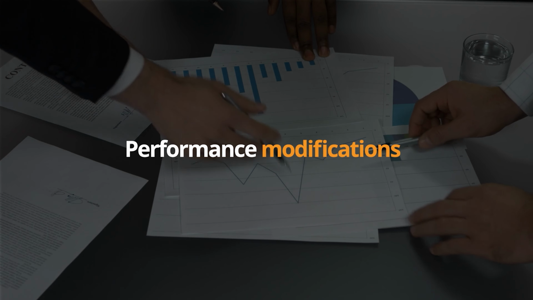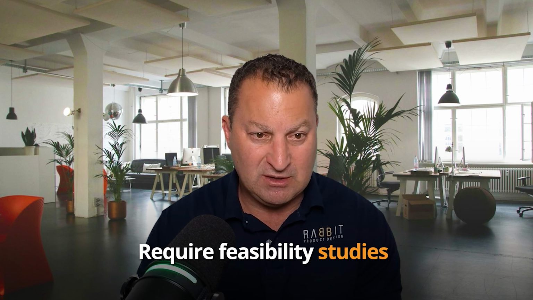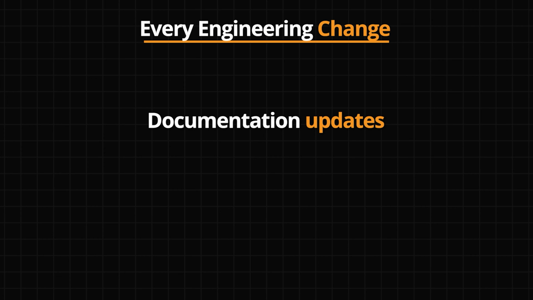Component changes trigger interface reviews. Engineers must confirm the new part still integrates correctly with existing systems. Performance modifications require updated validation testing, new certification documentation, and sometimes regulatory approvals. Manufacturing process changes require feasibility studies to confirm the process actually works at scale, not just in a prototype. Every engineering change also triggers documentation updates, revision control, approval workflows. All of that consumes weeks of project time. The change you thought was simple, it just restarted half the project.